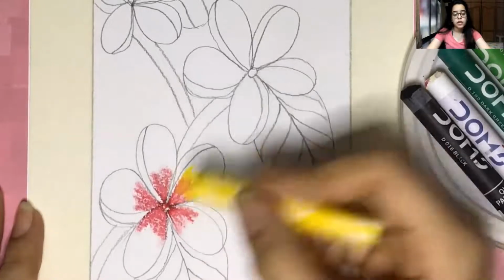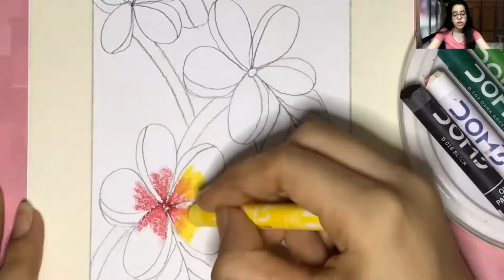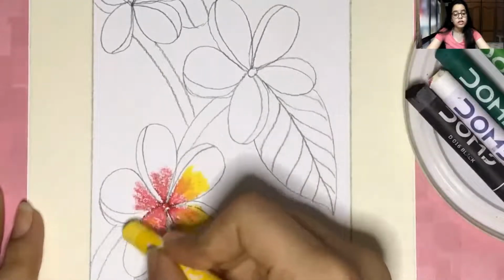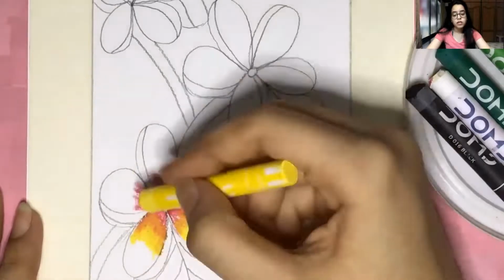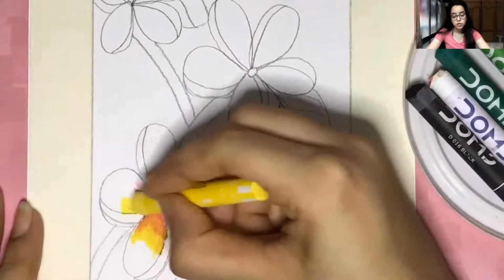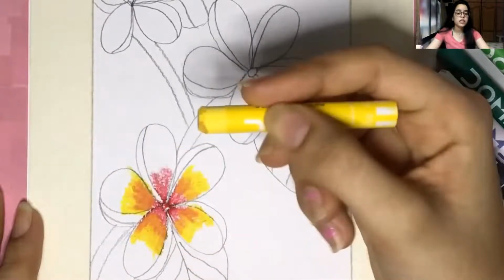Okay, next we are going to take a yellow color now, and just above this red color we are going to add this yellow color. So I'm just going to cover the top portion, not entirely, but I'm just going to add this yellow color above all the red strokes that we have given. Just because you have used earbuds to blend the red color with the paper, if you see, even the yellow color is now blending well with the red color as well.